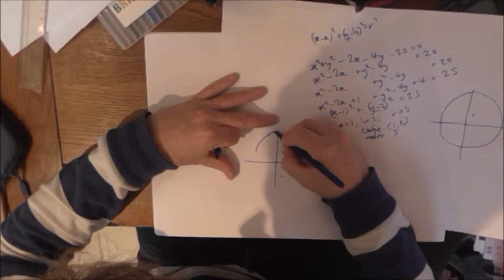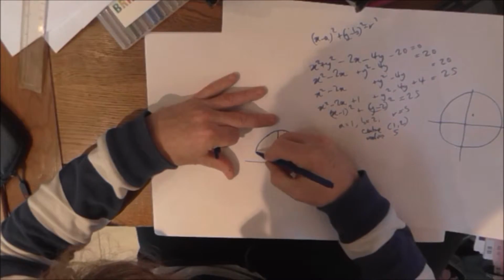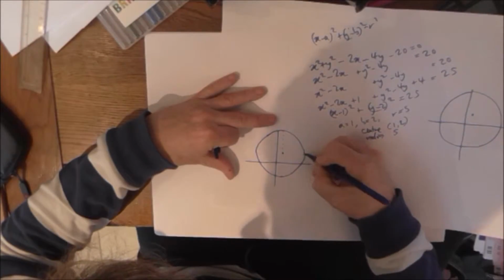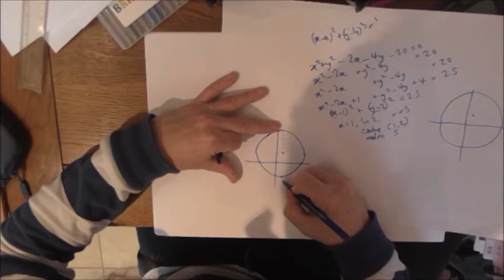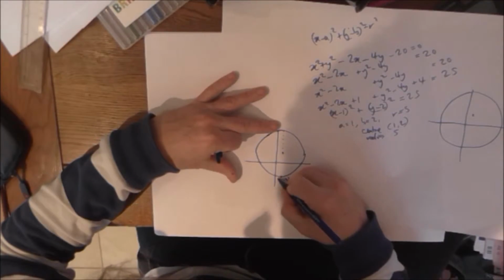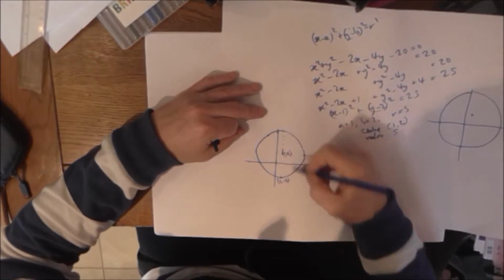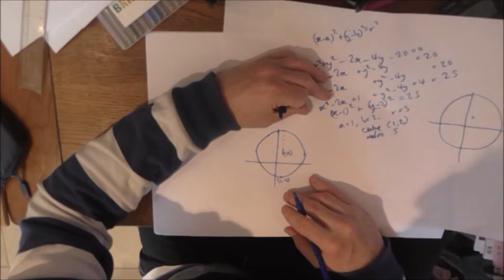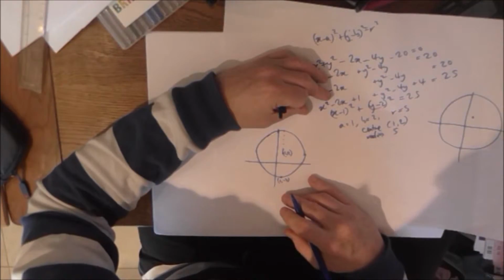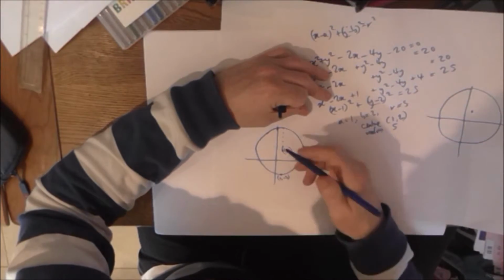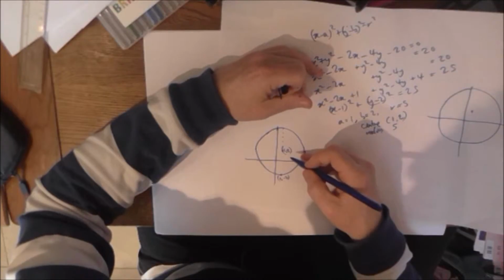That's your graph. Okay, now, that's just preparation for part 3, by the way. He didn't actually ask me to graph it, I'm just getting my story straight.